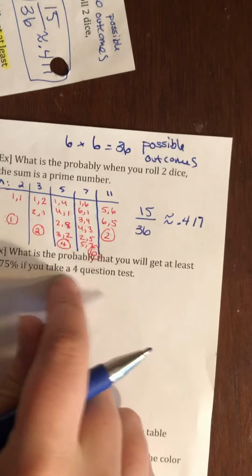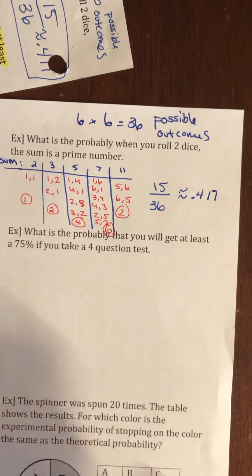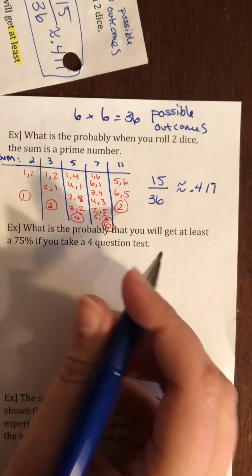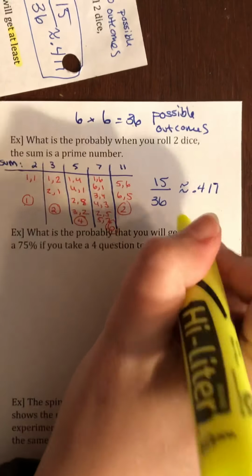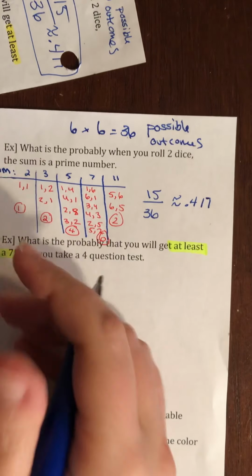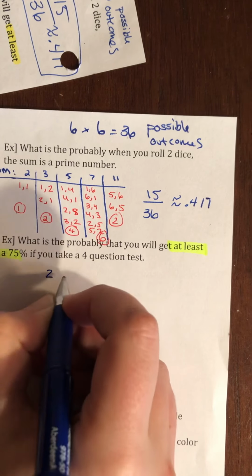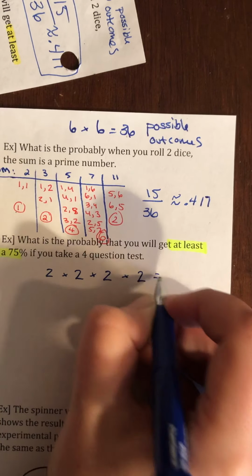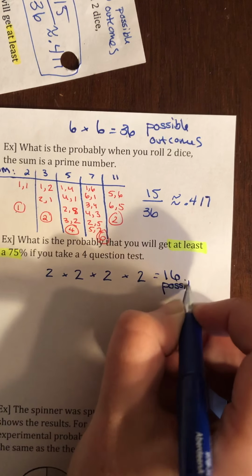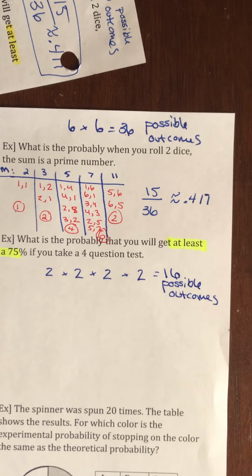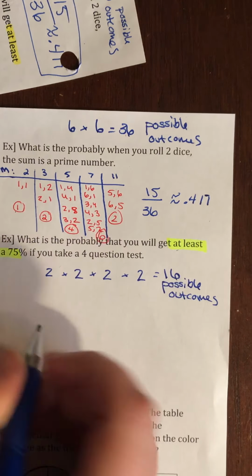All right, let's take the probability that you'll get at least a 75 on a test with 4 questions. So at least a 75 would mean 75 or better. So how many possible outcomes are there? Well, you get the first one right or wrong, the second one right or wrong, the third one right or wrong, and the fourth one right or wrong. So there's 16 possible outcomes of how you could take this quiz. I want to know how many of those would give you at least a 75.